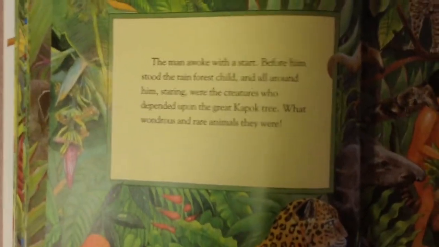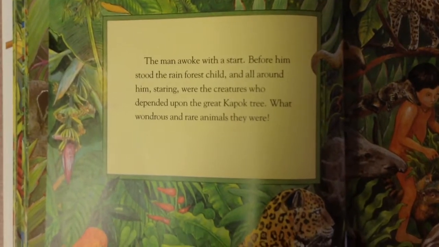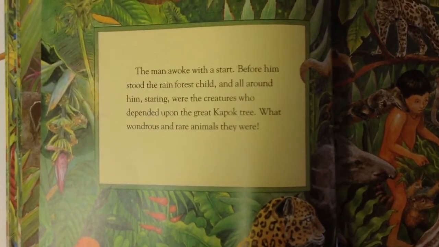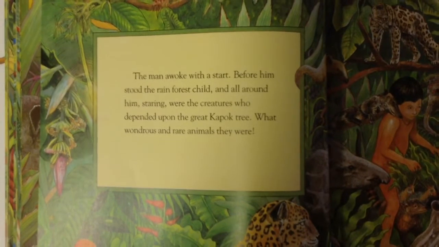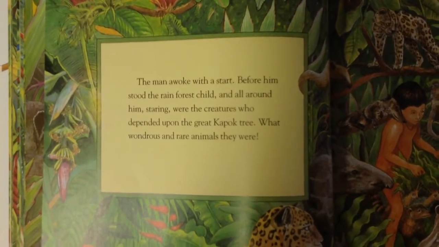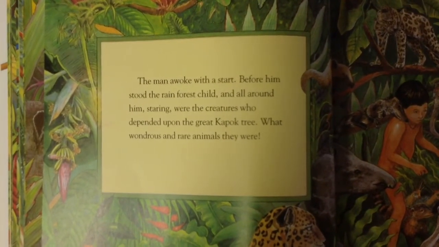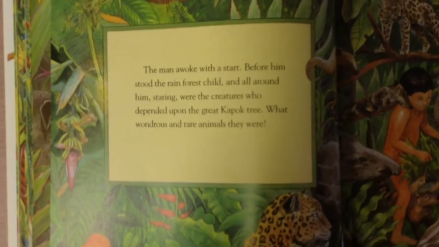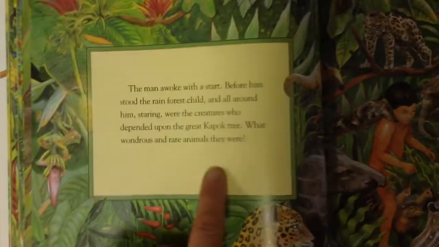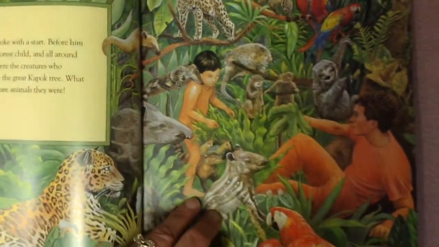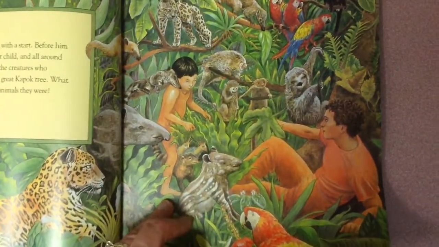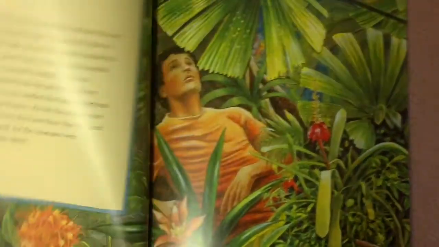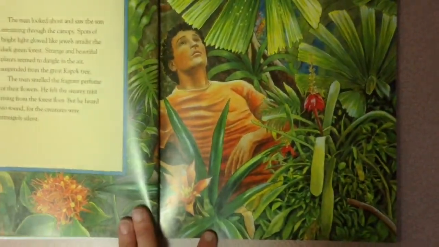The man awoke with a start. Before him stood the rainforest child, and all around him, staring, were the creatures who depended upon the great kapok tree. What wondrous and rare animals they were. So the man awoke with a start. That means, have you ever woken up really quickly, suddenly? That's what he's talking about there. And there he's looking up.